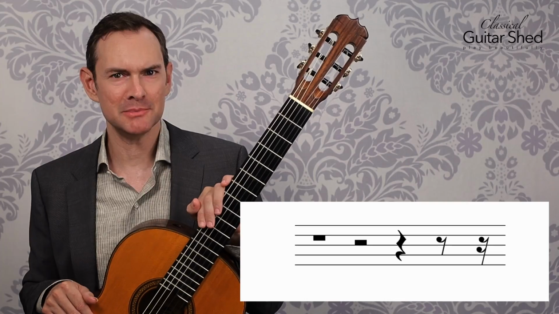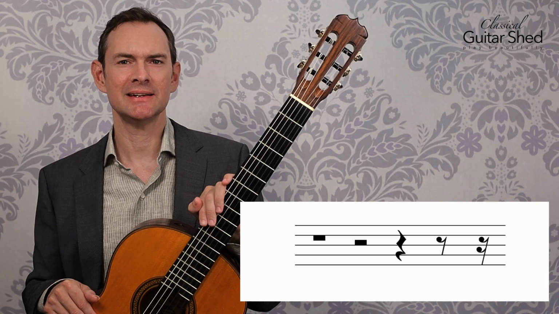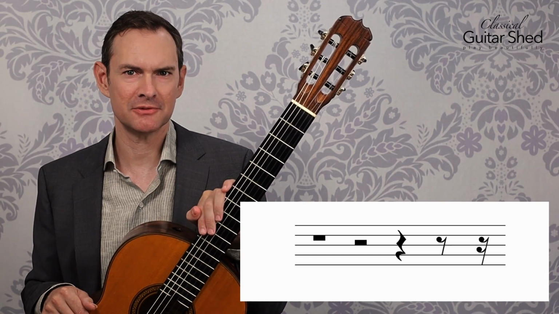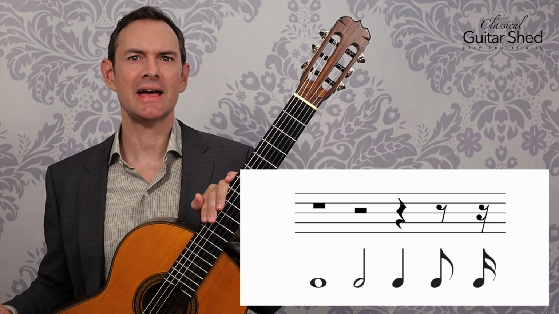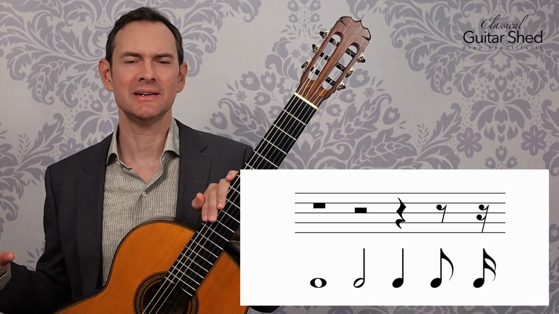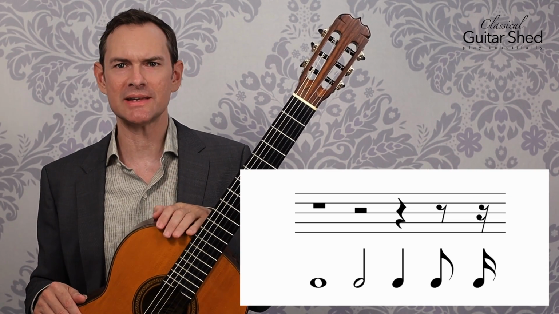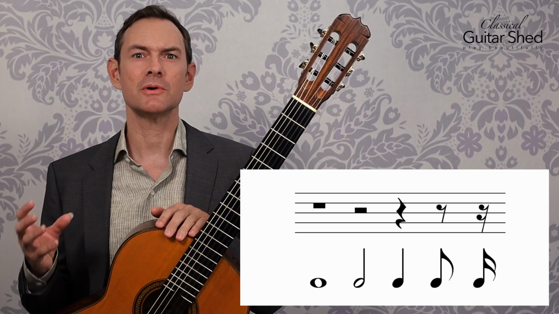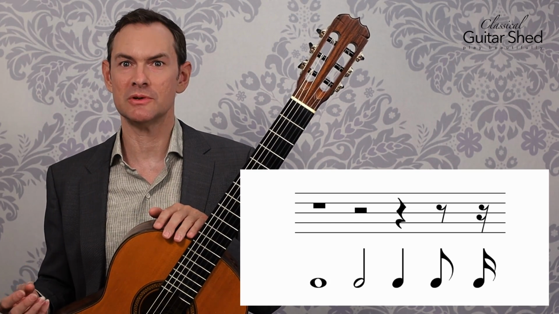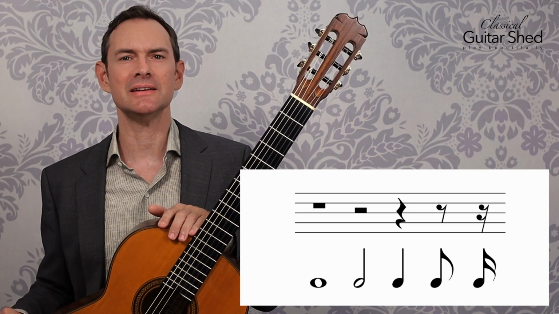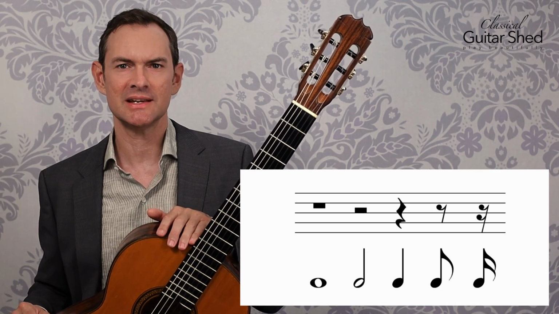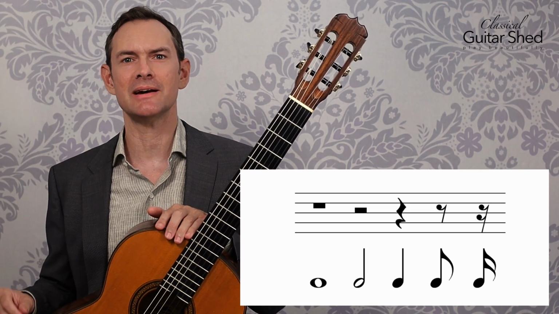A rest in music is a special sign, and it tells us to be quiet for that amount of time. So just like a music note, it has a particular length of time that it lasts. And each of these different rests corresponds to a musical note. So if you know your whole note and half note and quarter note, then this will make a lot more sense because they have the same amount of time as that. So let's start off with a quarter rest.